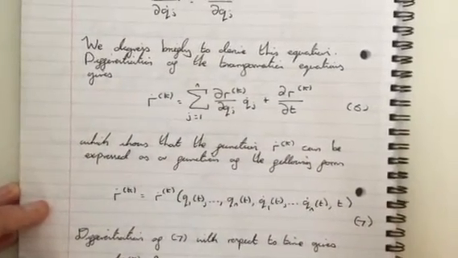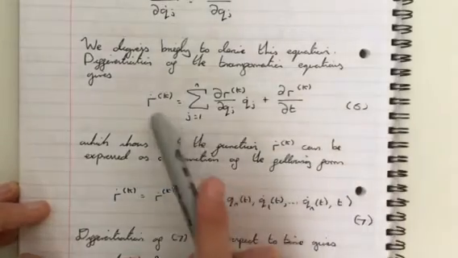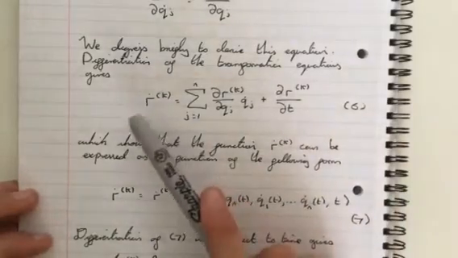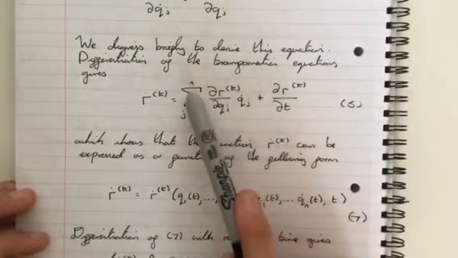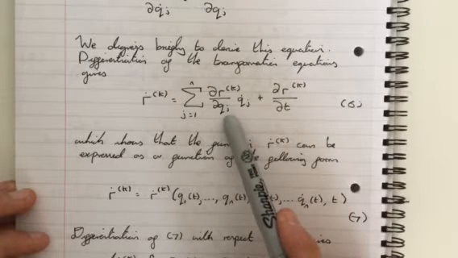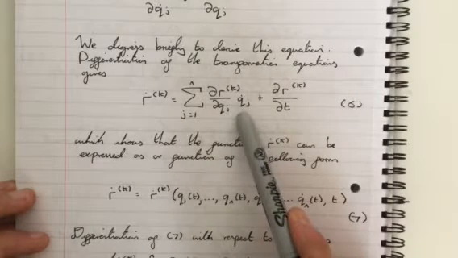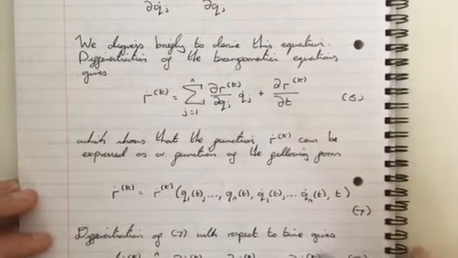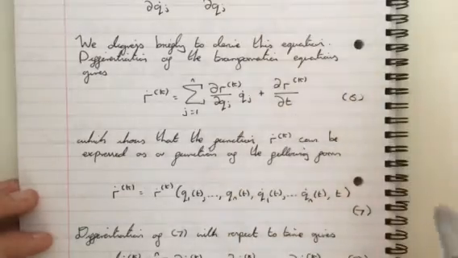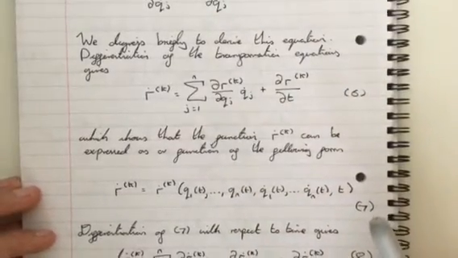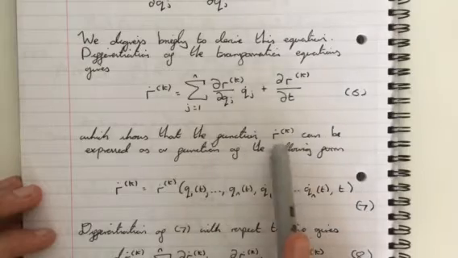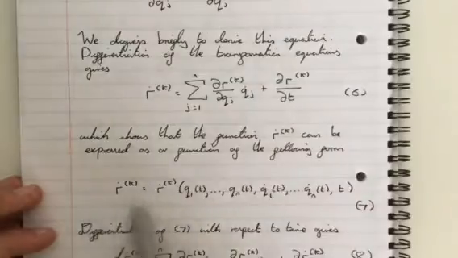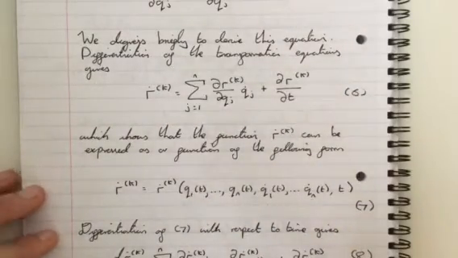So differentiating our first transformation equations for the displacement, we get velocity. Differentiate displacement, we get velocity. So r dot k is going to equal the partial derivative of r with respect to qj multiplied by q dot j, differentiating our q. And then remember we had a component of time, so we just differentiate r with respect to time. This shows that the function r dot k can be expressed as a function of the following form. This is our second transformation equations, if you like.